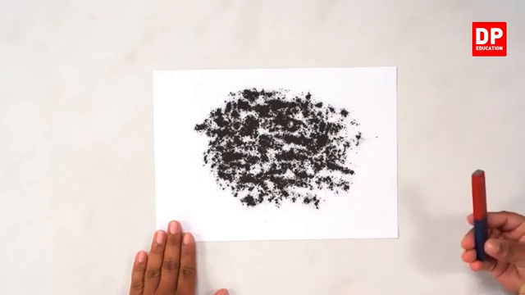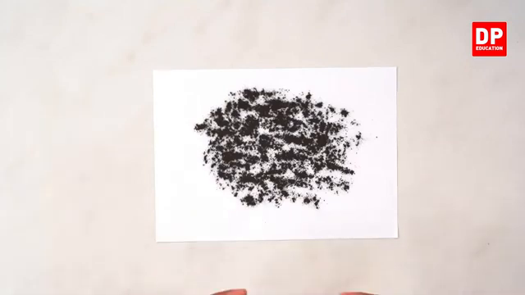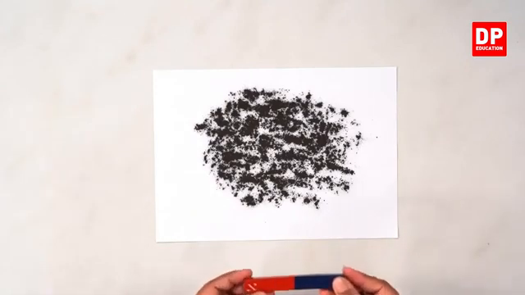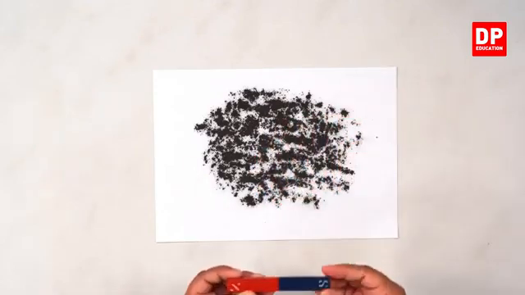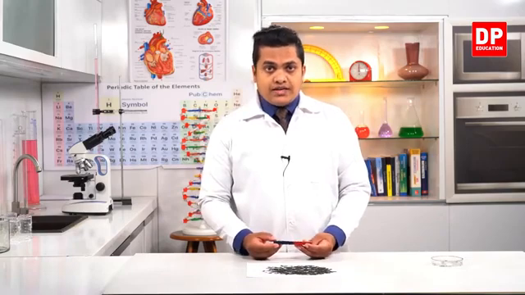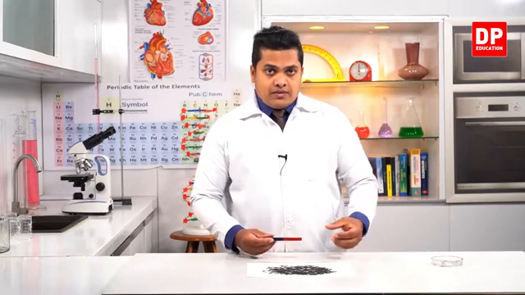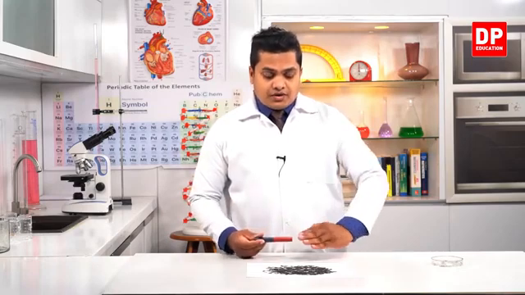Now I'm going to place this magnet not from the top. Remember, you can't keep it from the top. If you keep it on the top, then all this iron powder will get attracted towards the magnet and it would be difficult to remove these iron filings. So not from the top, I'll be inserting this one from the bottom.